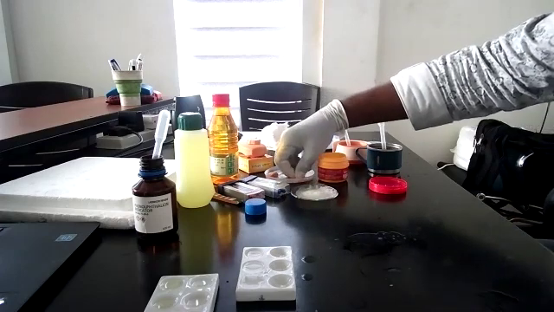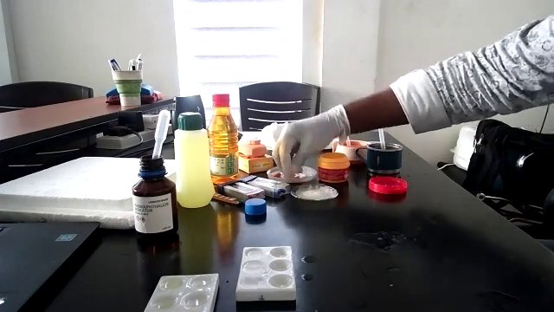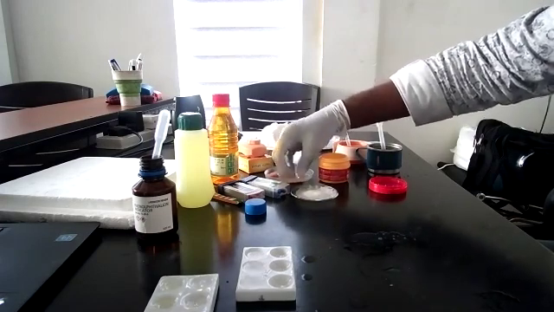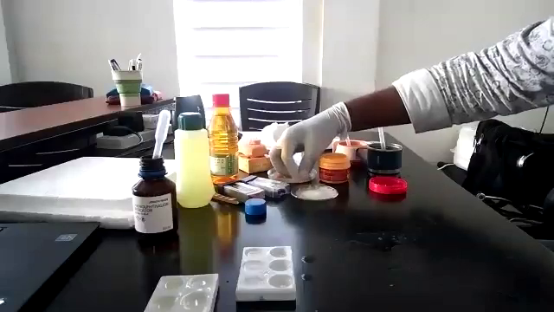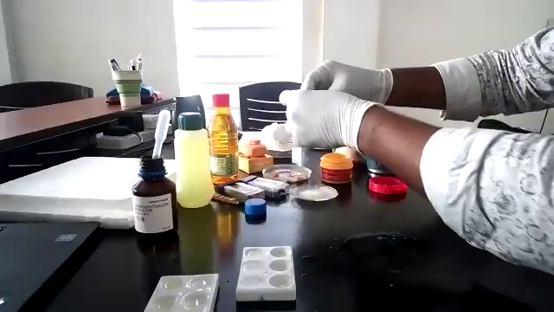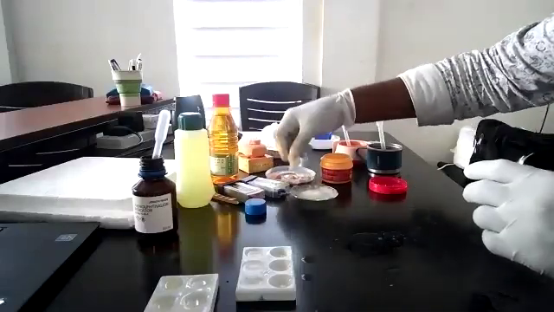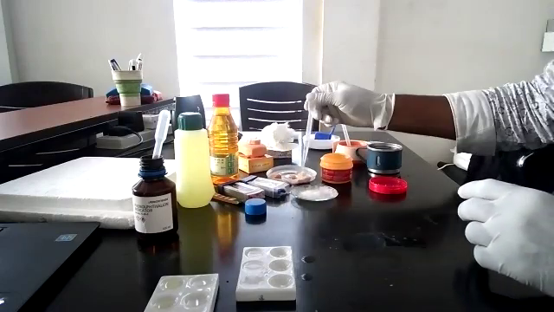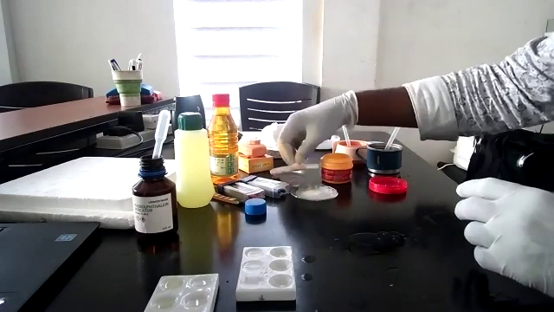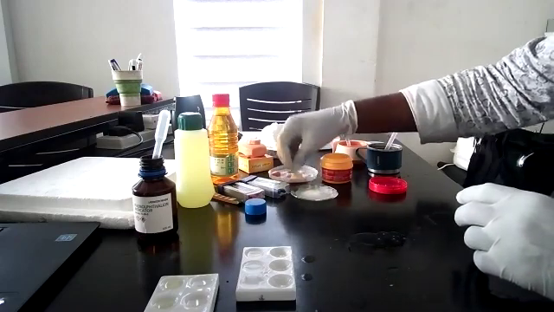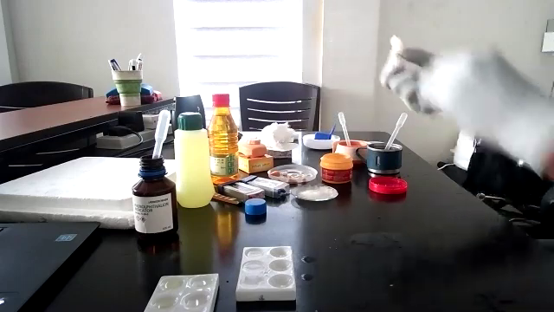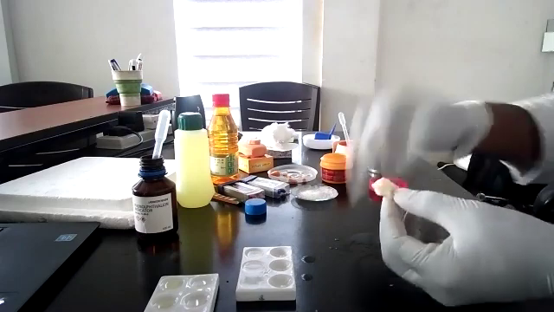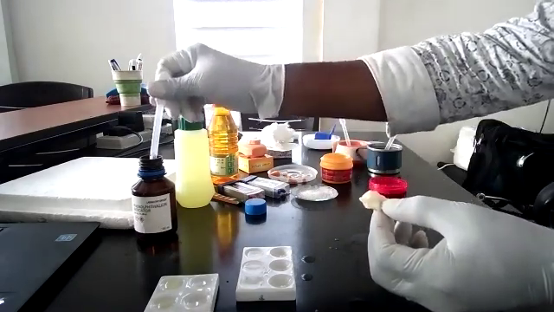It's totally cotton, right? What I do for this cotton, I'm going to add some phenolphthalein.